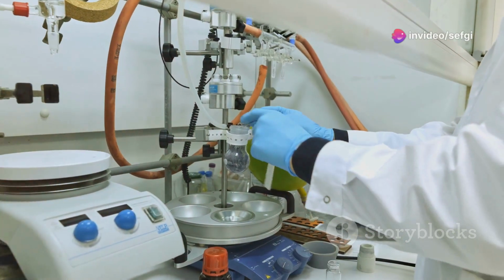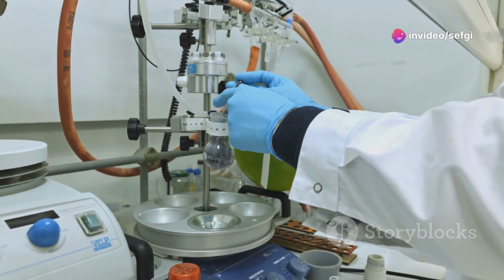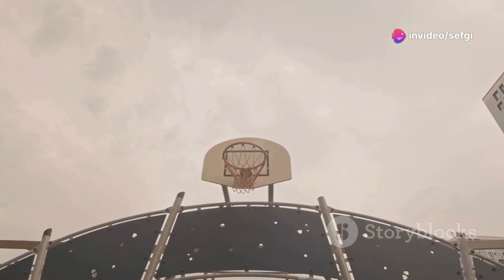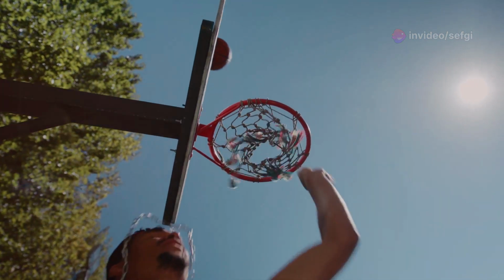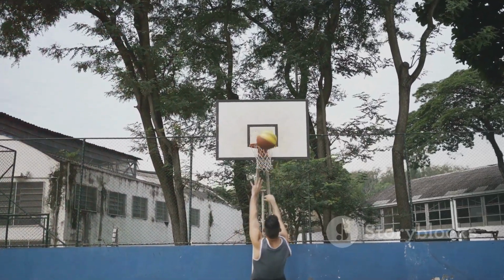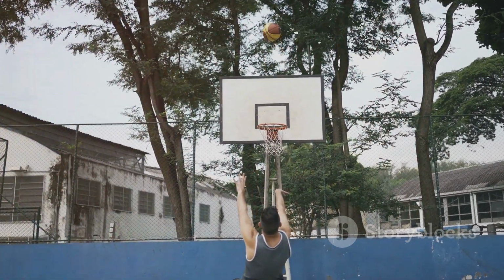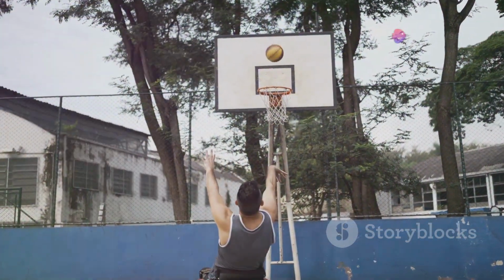Accuracy and precision, the best of both worlds. In many cases, we need both accuracy and precision. Think about a basketball player taking a free throw. For the player to score, they need to be both accurate, the ball needs to go in the hoop, and precise, they need to be able to repeat the same shot over and over again.